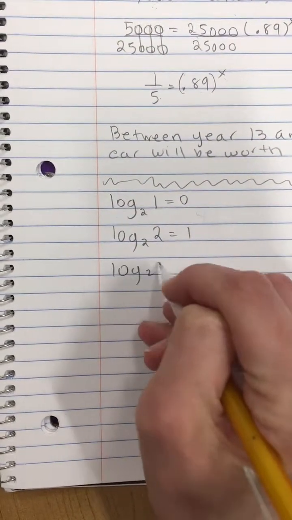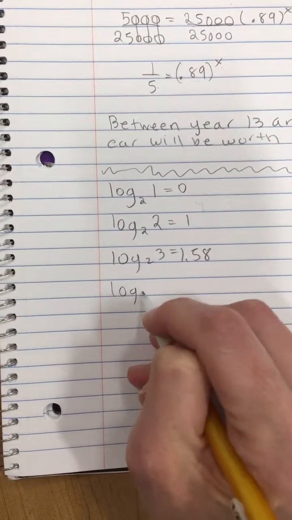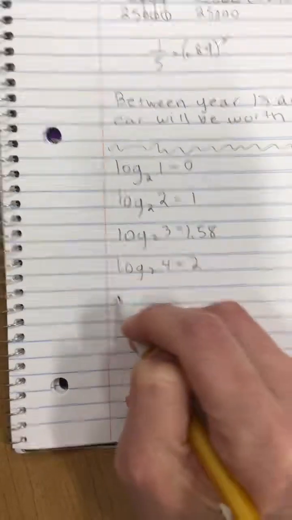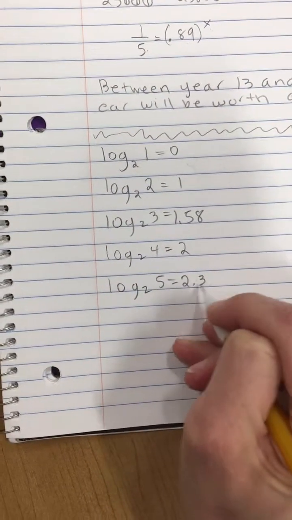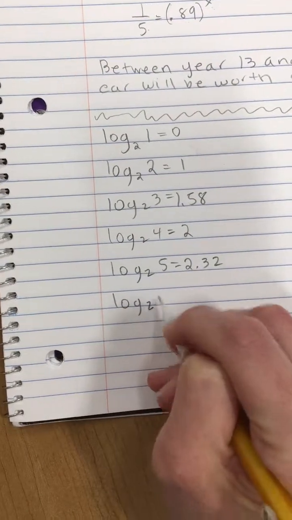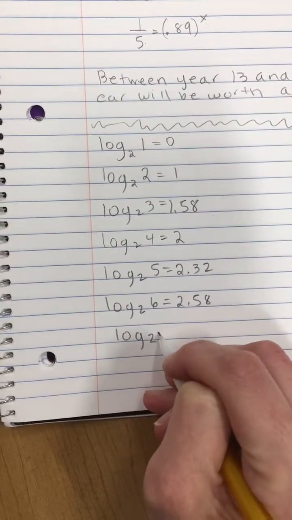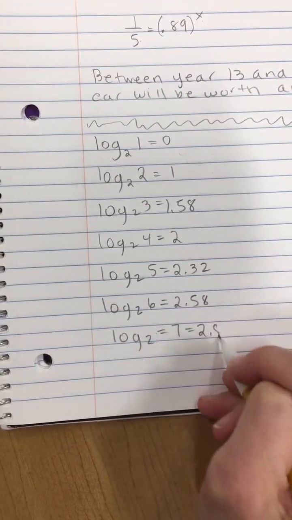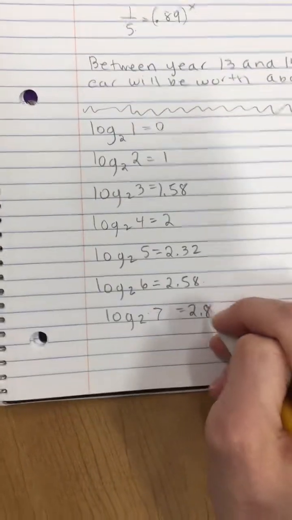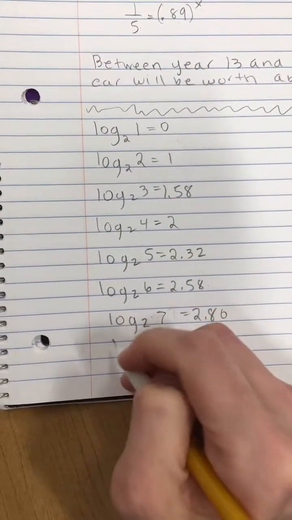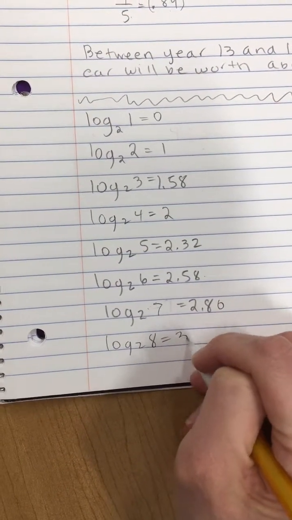Log little 2 of 3 is equal to 1.58. Log little 2 of 4 is equal to 2. Log little 2 of 5 is equal to 2.32. Log little 2 of 6 is equal to 2.58. Log little 2 of 7 is equal to 2.8. We'll give it a 0 just because why not? And last one, log little 2 of 8 is equal to 3.